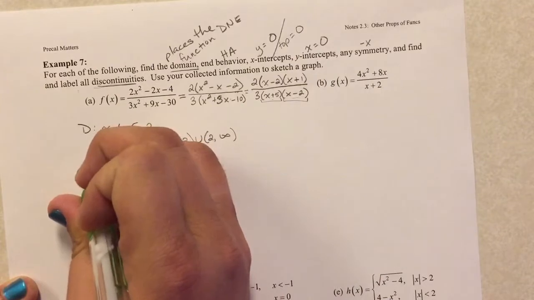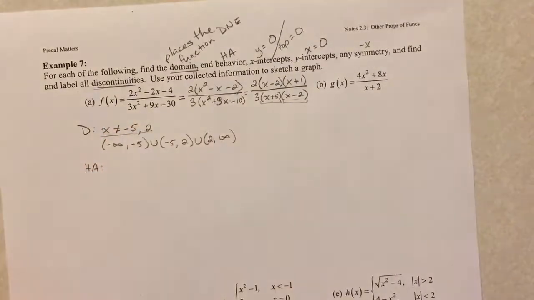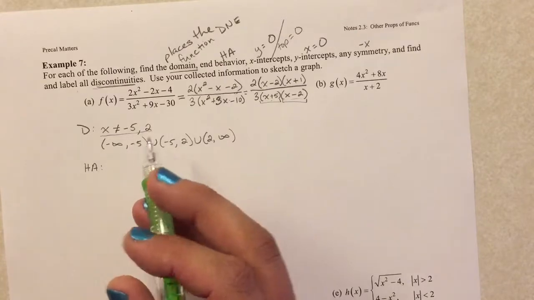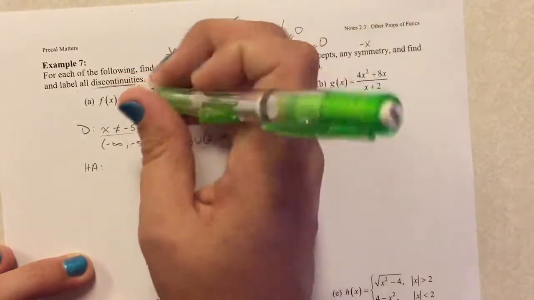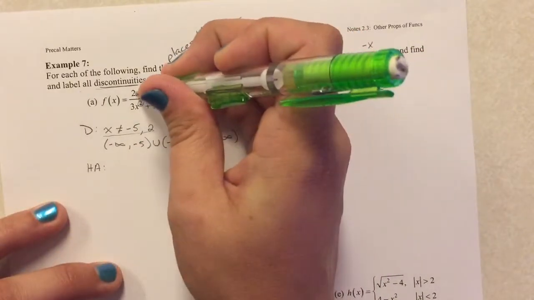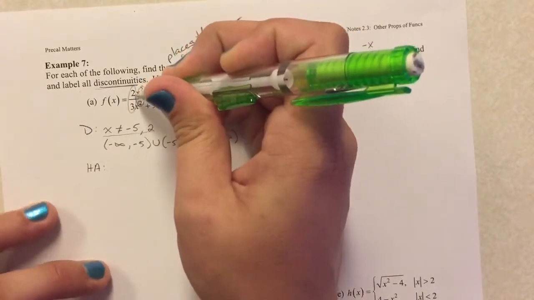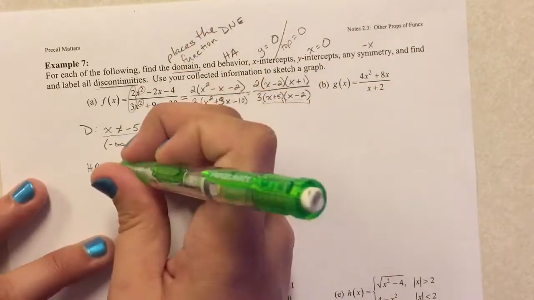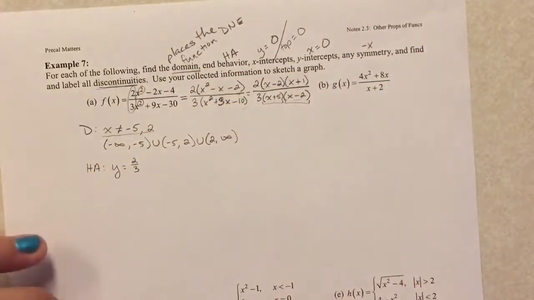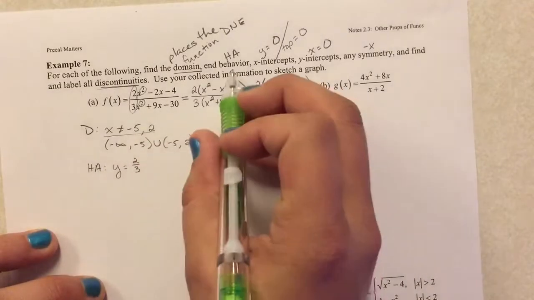Horizontal asymptotes. Remember, for horizontal asymptotes of rational functions, you're looking for the exponents. So this exponent is a 2. This exponent is a 2. They're the same. So that means the horizontal asymptote happens at the ratio of the coefficients. So the horizontal asymptote is at y equals 2/3. Okay? So that's in behavior.